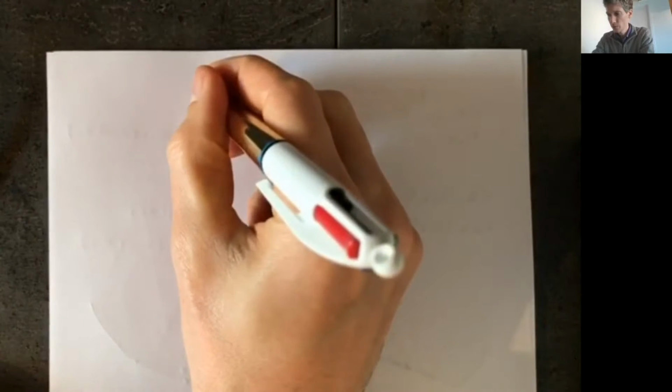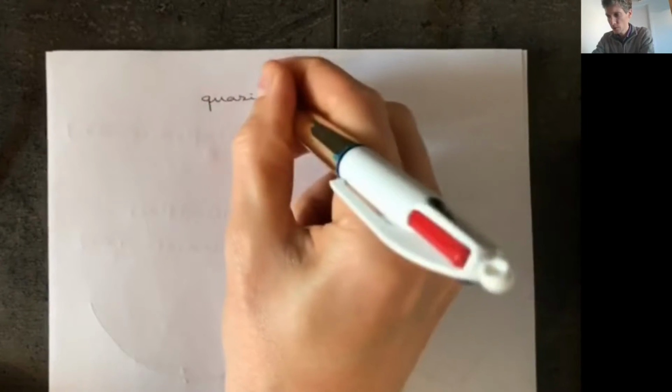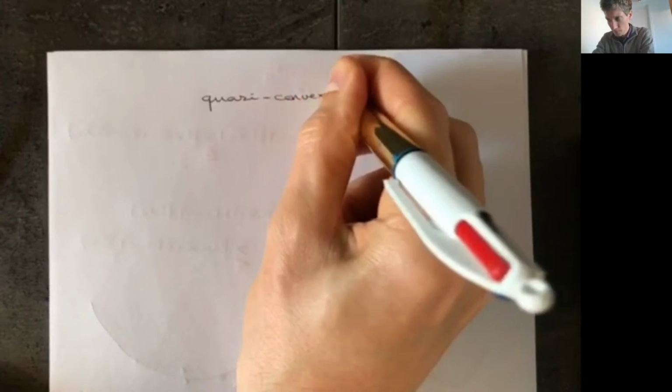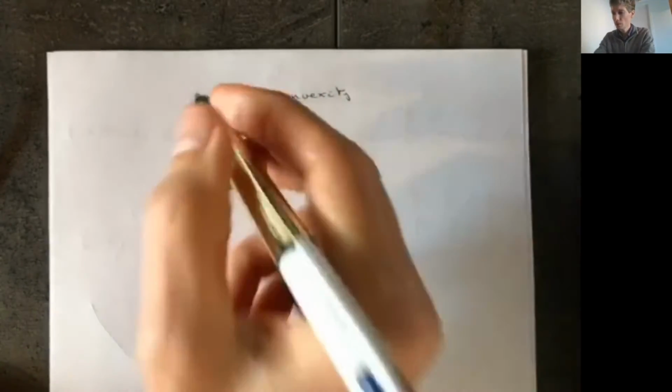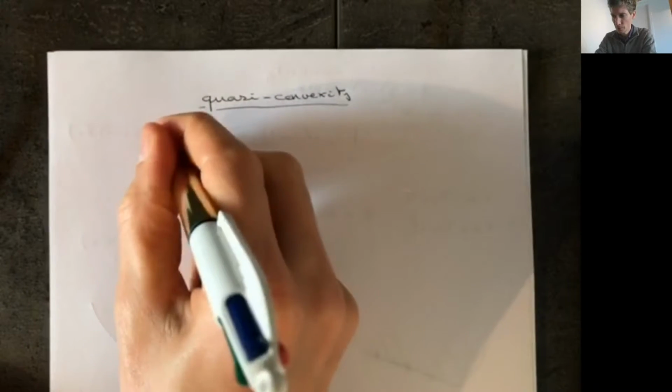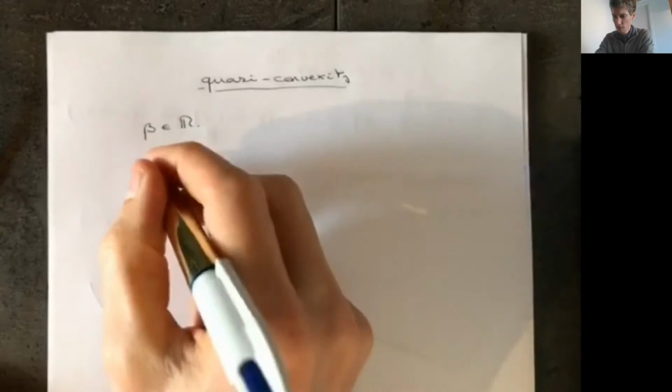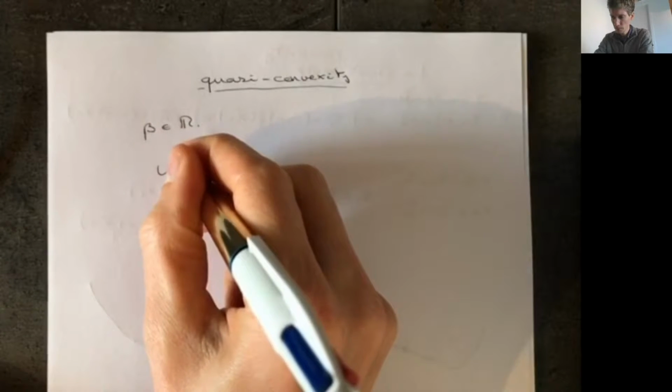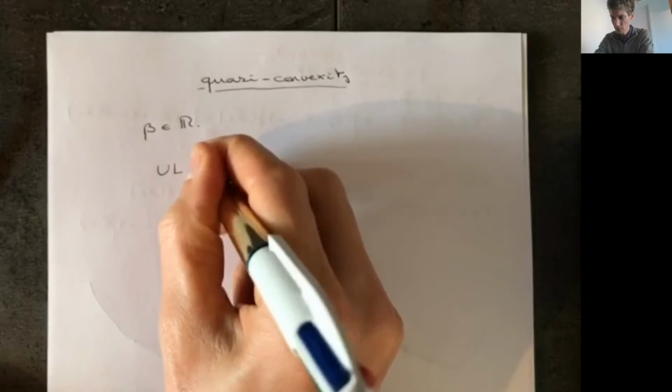Okay, so we have seen convexity, we have seen concavity. Now we're going to see something called quasi-convexity. Instead of the epigraph, now we use a different kind of graph. So let's take beta to be a number in R, and now we're going to look at the upper level sets of f at beta. Let me call this f at beta.